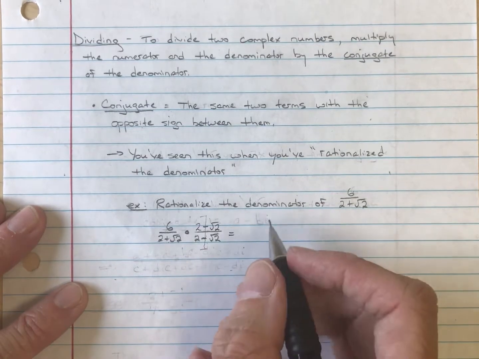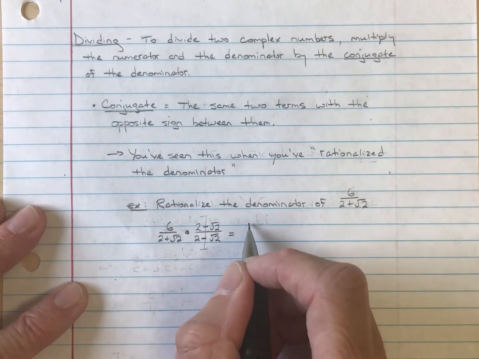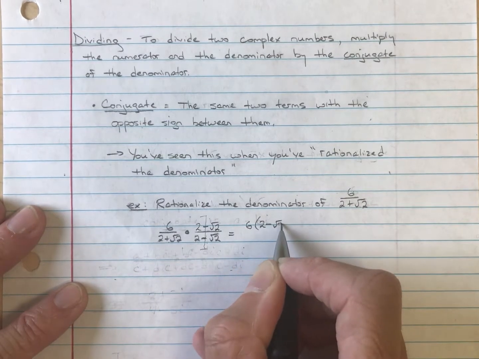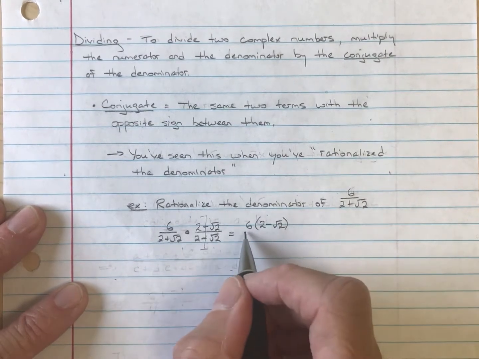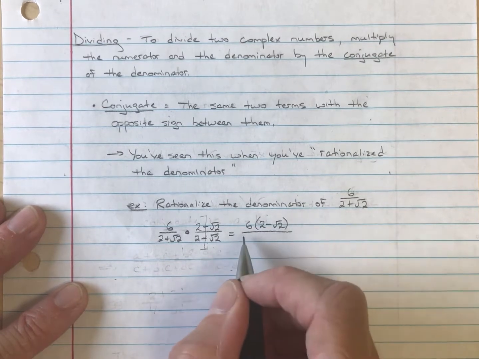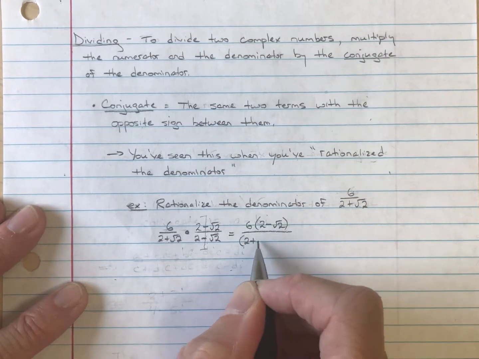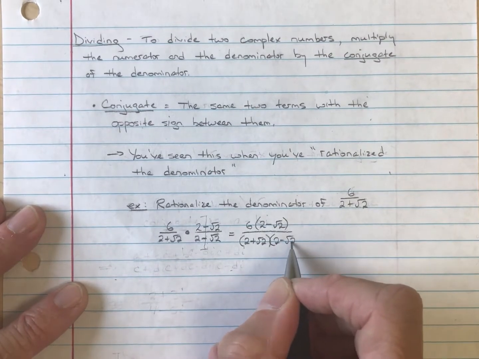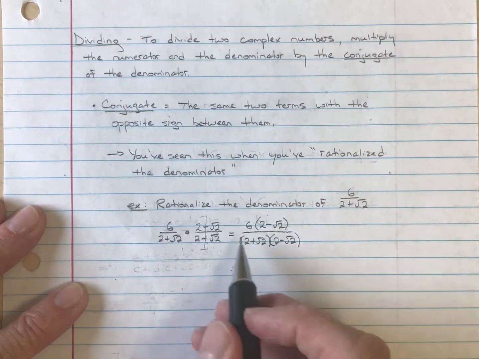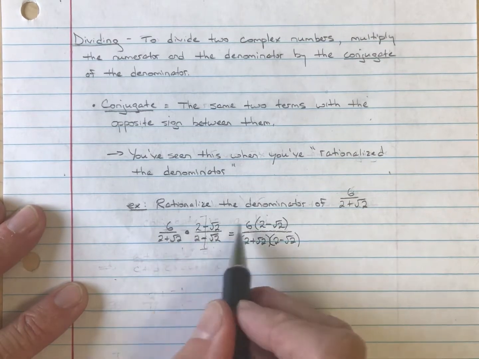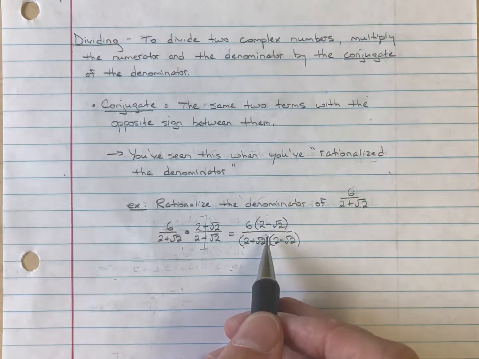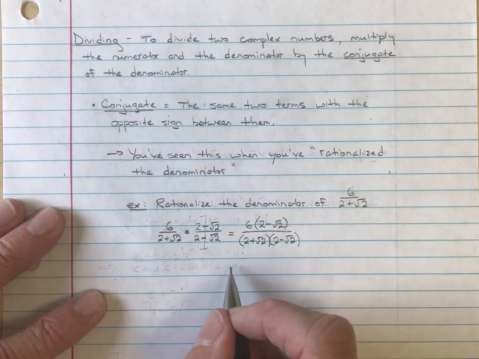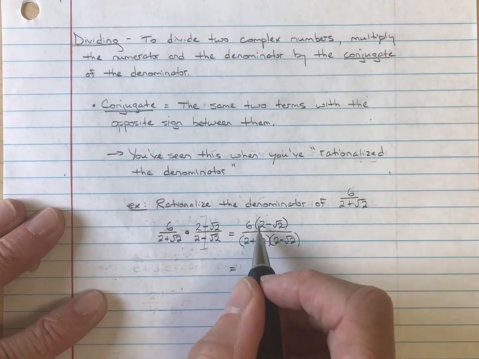Okay, this equals, let's see. This is 6 times 2 minus root 2, divided by 2 plus root 2 times 2 minus root 2. I'm just rewriting it with parentheses, without the dot. I didn't do any math. Okay, now let's distribute. So this is the numerator.